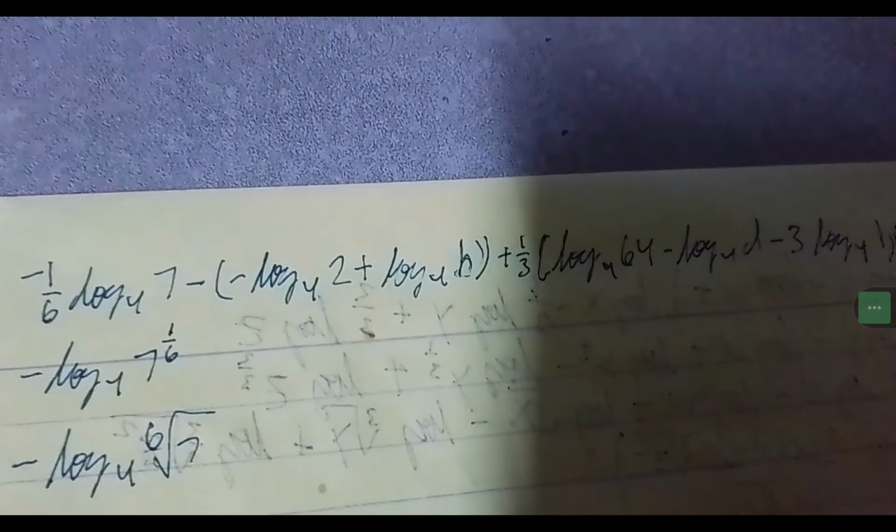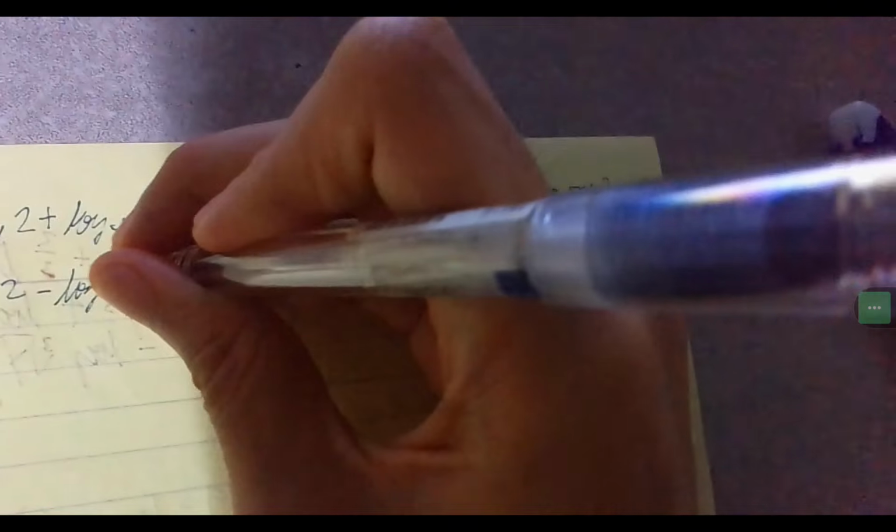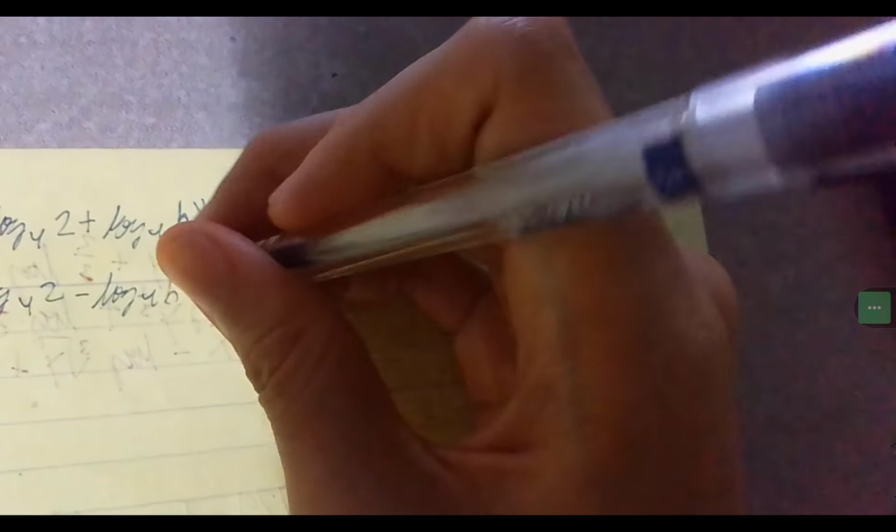So, first, let's apply the power law. Kasi remember yung negative 1/6, that's going to be negative log base 4 of 7 being raised to the 1/6 power, which you can just rewrite as negative log base 4 of the 6th root of 7.